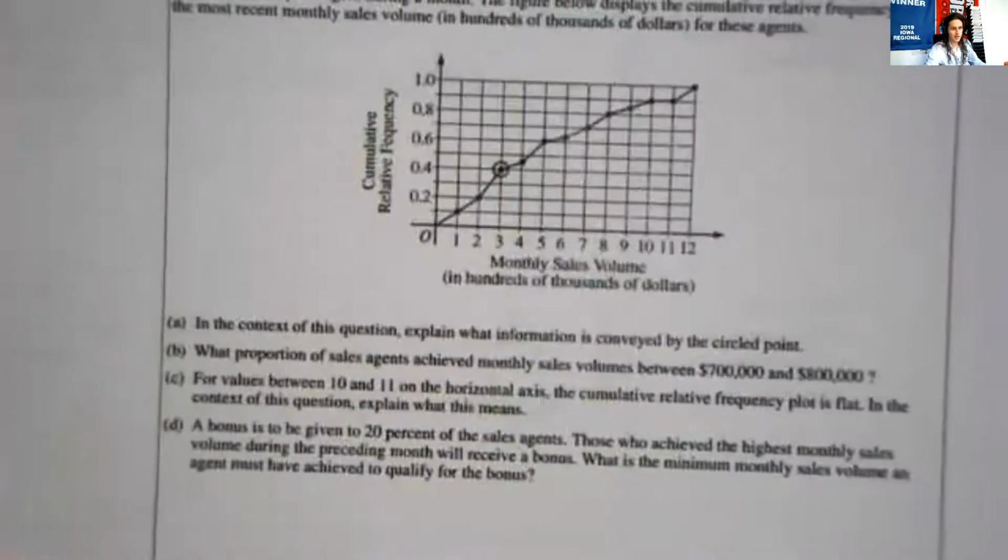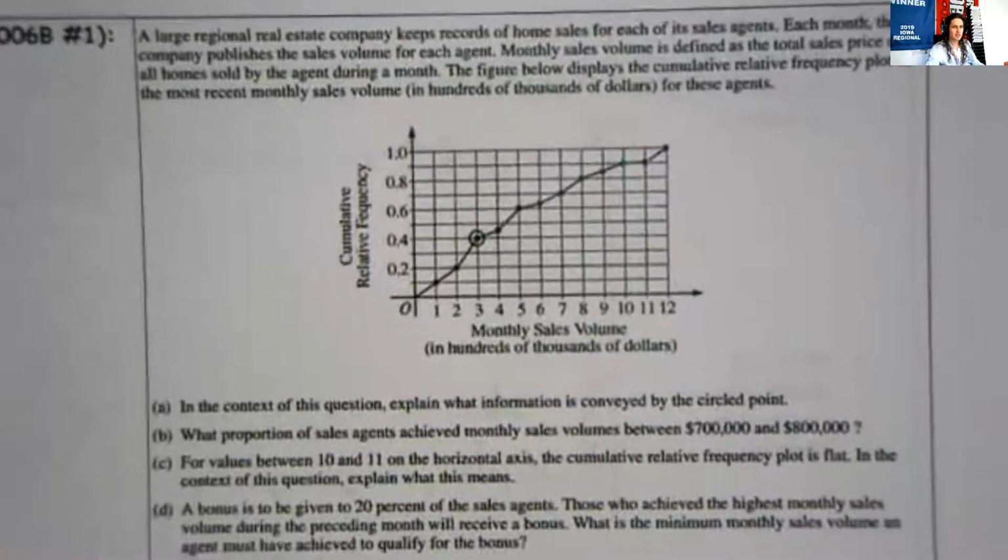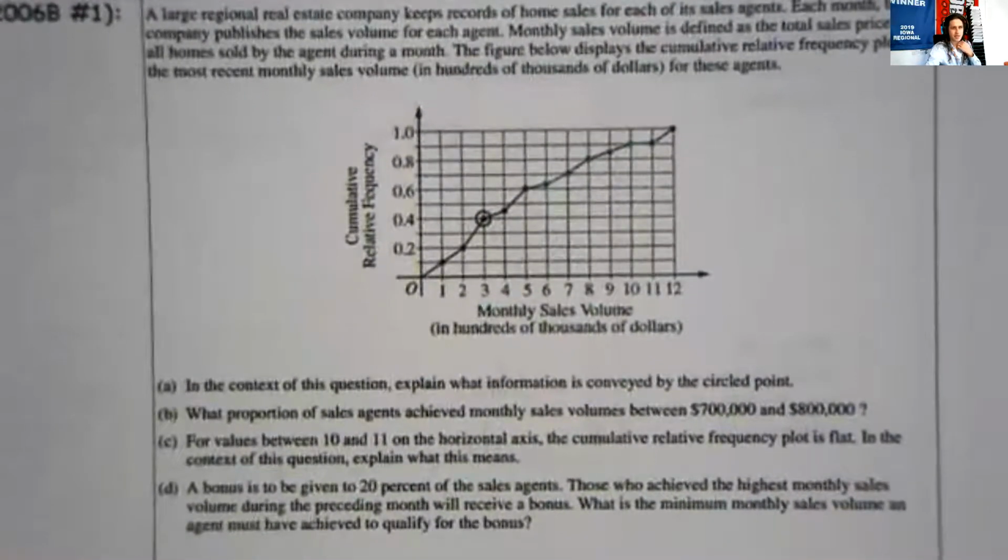So as an AP example, talking about sales volumes, take a moment to do that one. What is conveyed by the circle point? You've got an answer key. Take a moment, pause for 5 minutes. We'll come back and talk about the answer.